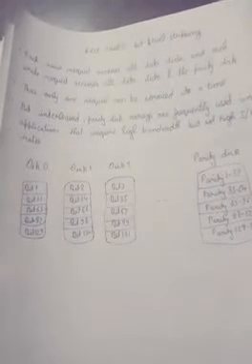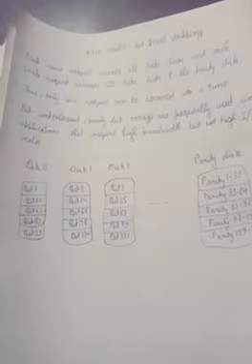Good afternoon. The next one is RAID level 3. Even in RAID level 3, only bit level striping is followed. As we already told, the first bit will go to disk 0, the second bit to disk 1, the third bit to disk 2, and so on. Now, instead of using Hamming code, we are using parity to maintain the redundant data.